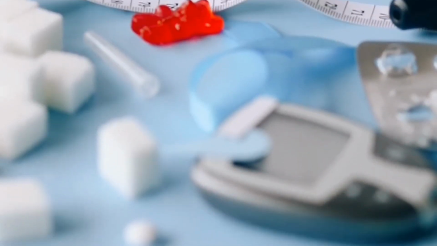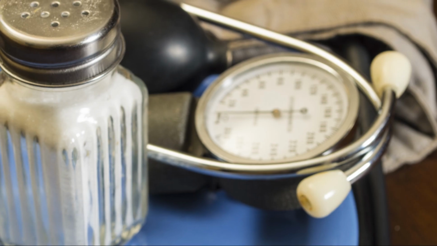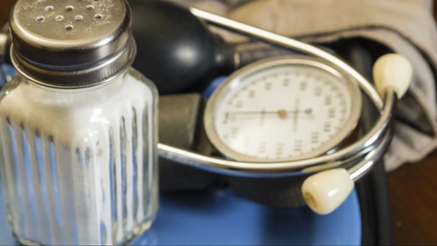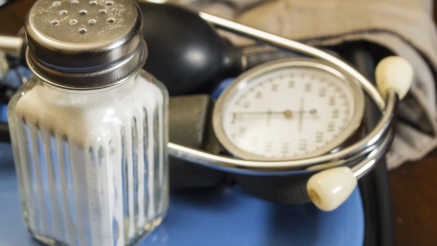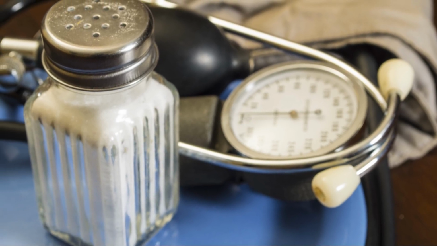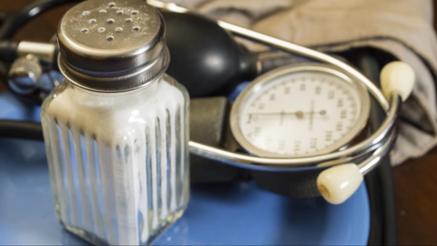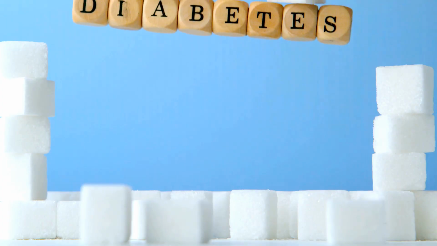Understanding sodium and glucose. The osmotic connection. Sodium and glucose are two critical components in our bloodstream, each playing a vital role in maintaining our body's homeostasis. Sodium, an essential electrolyte, helps regulate fluid balance, nerve function, and muscle contractions. Glucose, on the other hand, is a primary energy source for our cells.